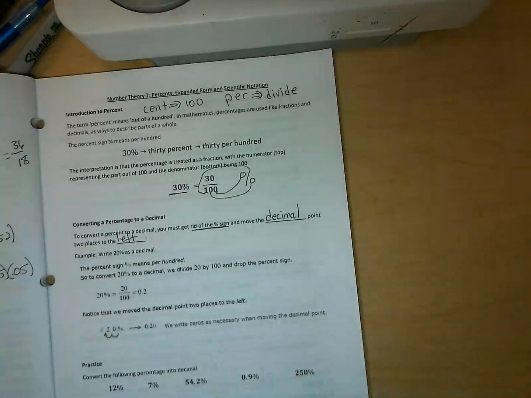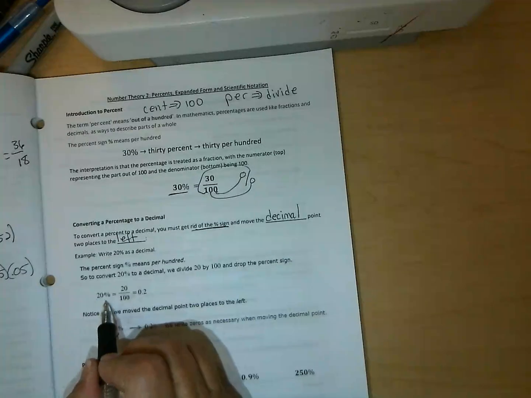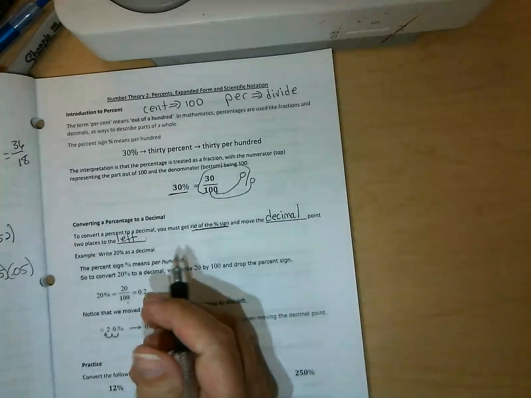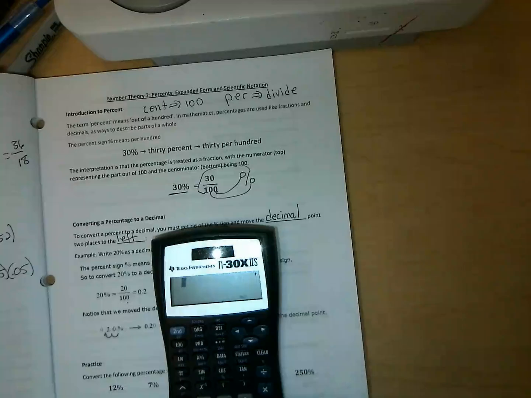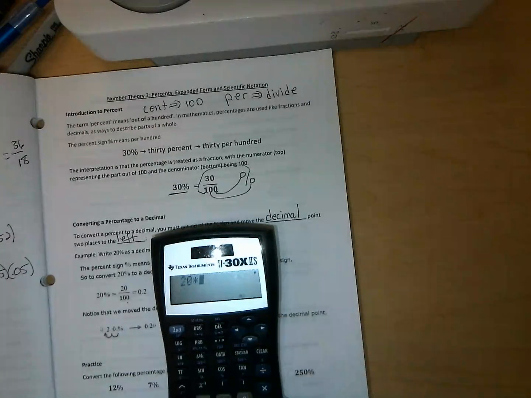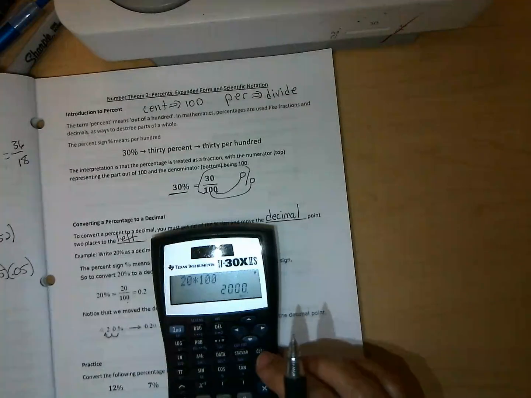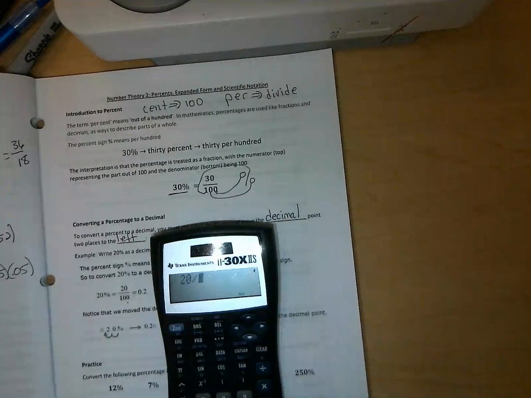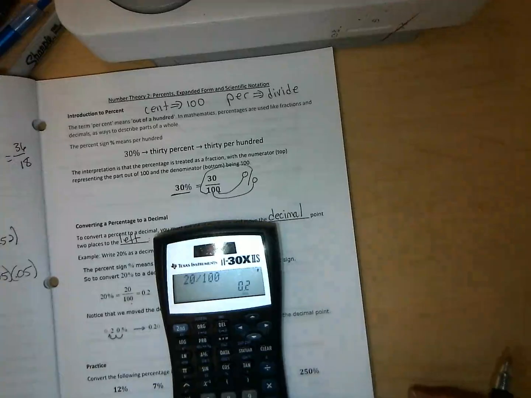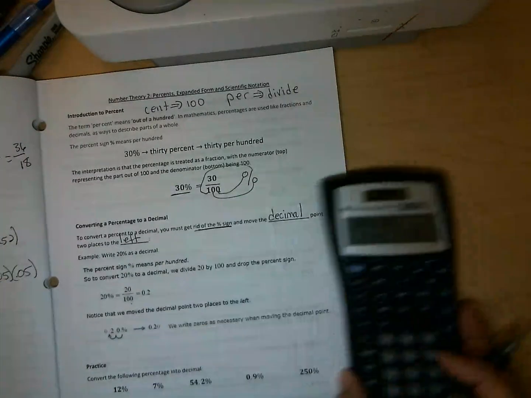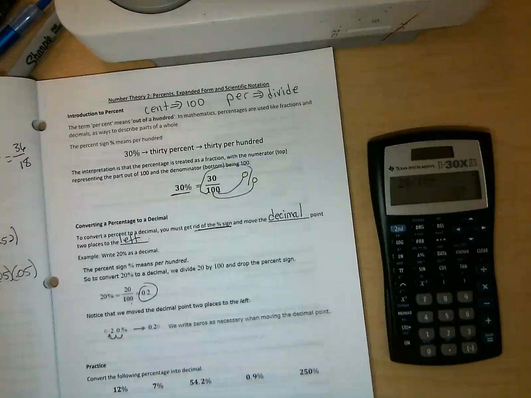And honestly, if you have 20%, it's 20 divided by 100. You could just grab your calculator, go 20 divided by 100, and you get 0.2. So that's that.